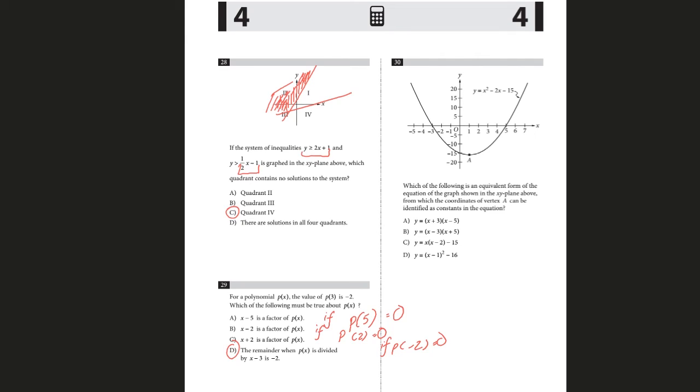This is covered in depth under the lecture for remainder factor theorem, which will be up a few days after the video for this test is up. So what you need to know for now is that something is a factor if, for example, x minus 5 is a factor if p(5) is equal to 0.